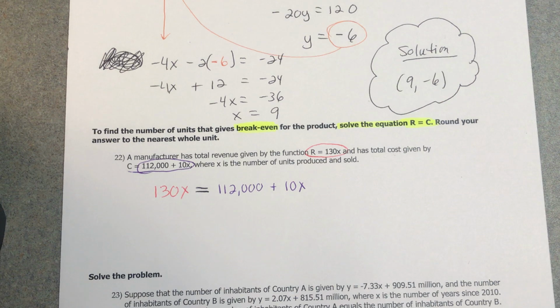When your revenue, which is the money coming in, equals the cost, which is the money going out, you break even. You're not making any profit whatsoever.